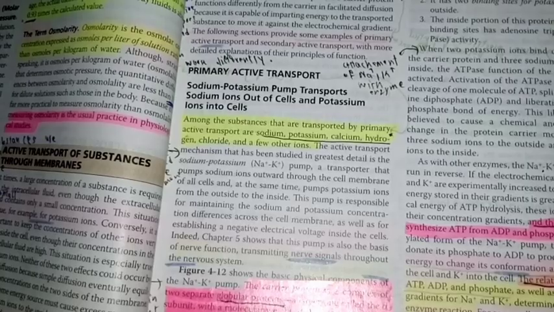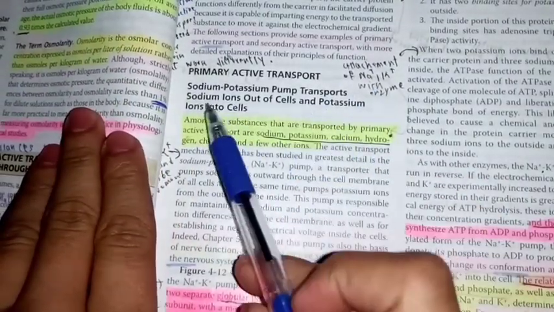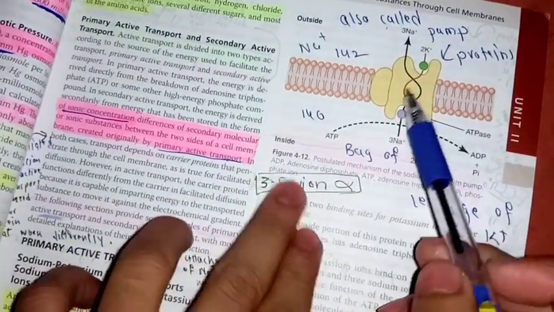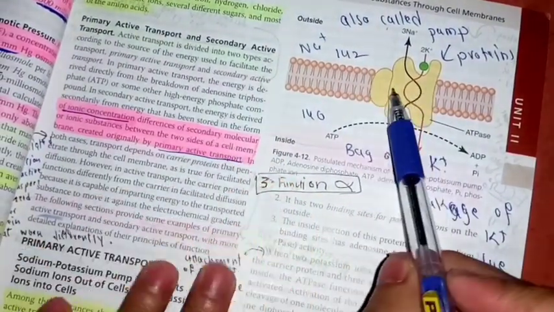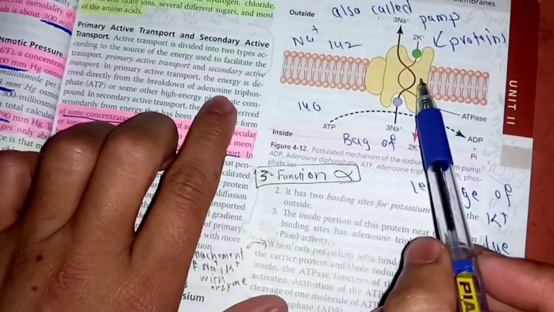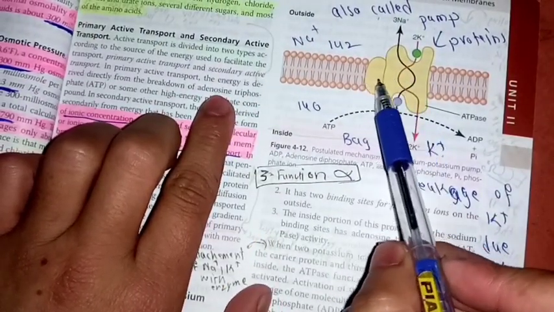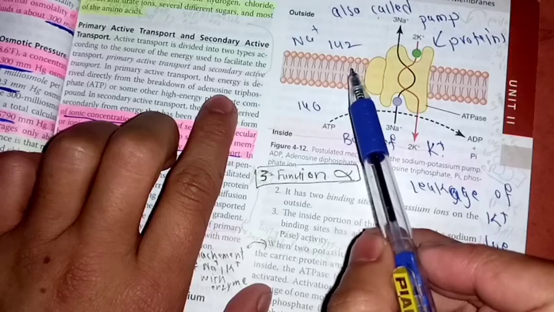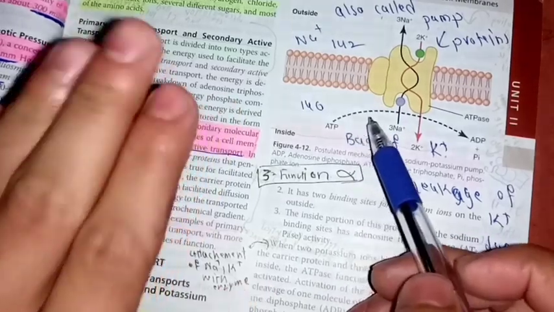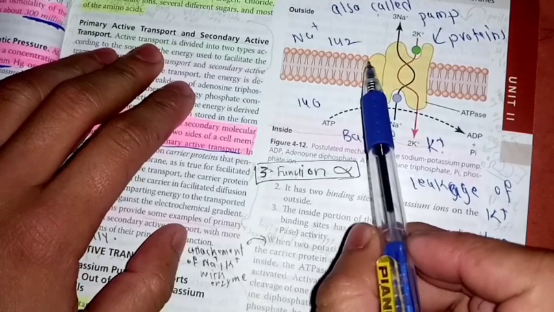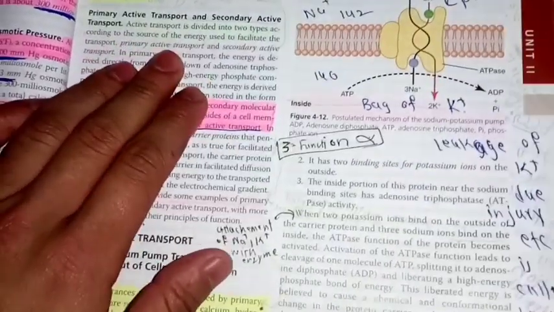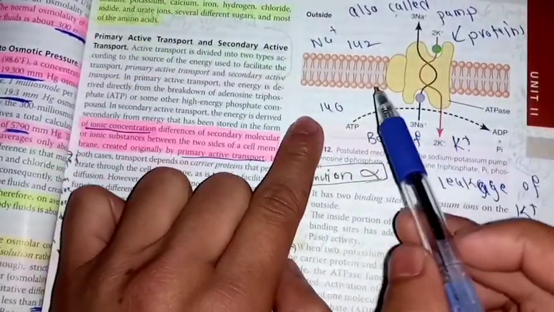Now we will discuss the examples of primary active transport. The sodium potassium pump transports sodium ions out of the cell and potassium ions into the cell. For example, this is the sodium potassium pump. This big unit is the alpha unit and the small unit is the beta unit. The alpha unit has a molecular weight of 100,000 and the beta unit has a molecular weight of 55,000. The function of the beta unit is not understood, but according to Guyton, the beta unit may function to anchor the alpha unit, and the alpha unit is the main functional unit of this sodium potassium pump.